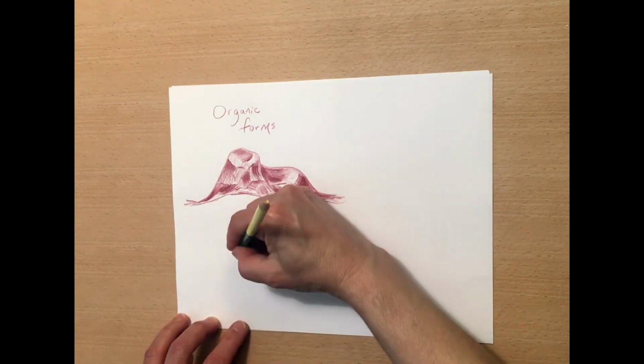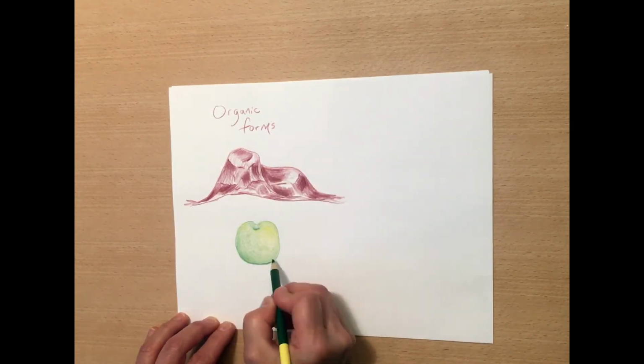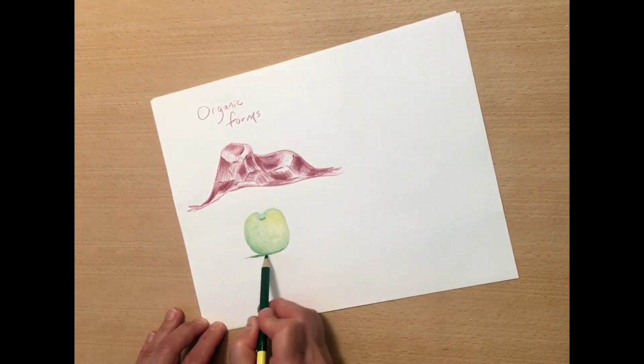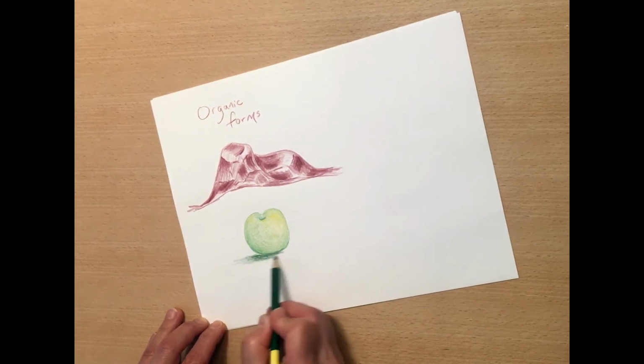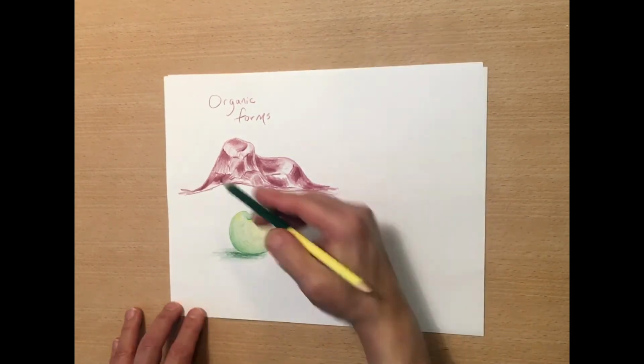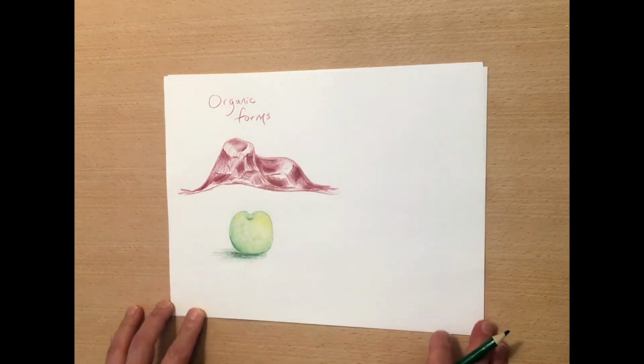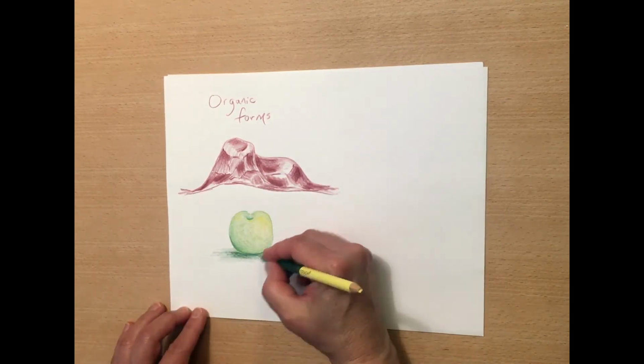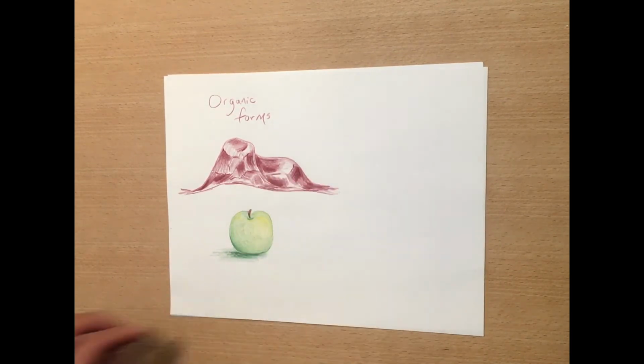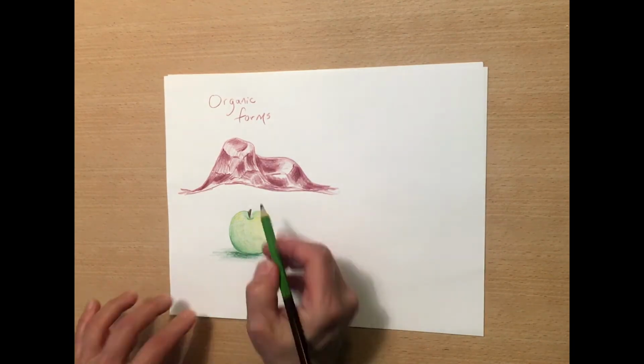Now you would add a darkened cast shadow so that way your objects are not floating in space. And that is part of tricking the eye into the 3D form. And then the details, like the stem of the apple.